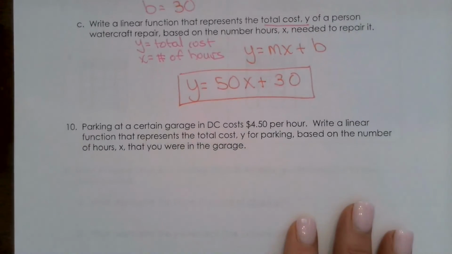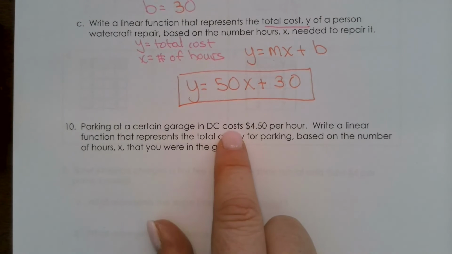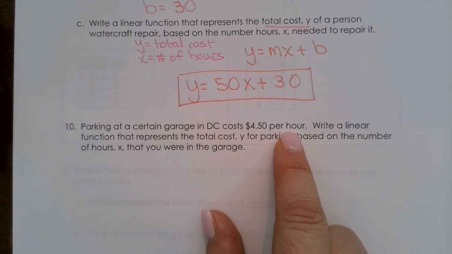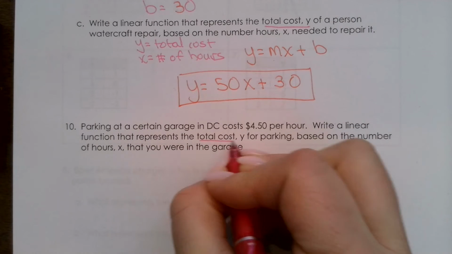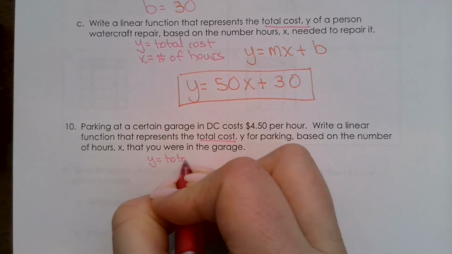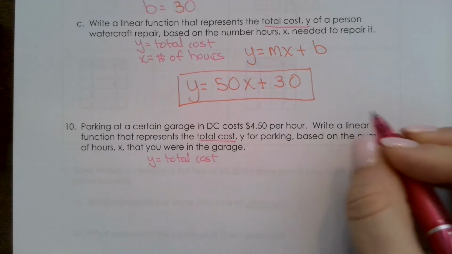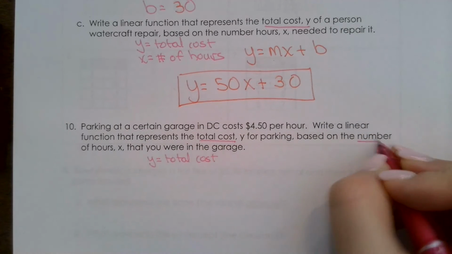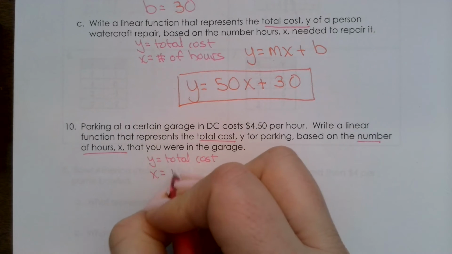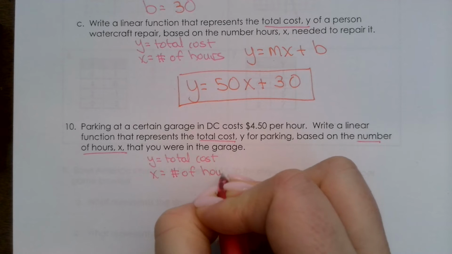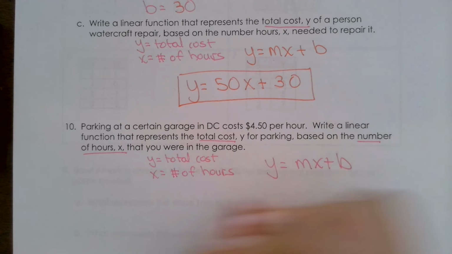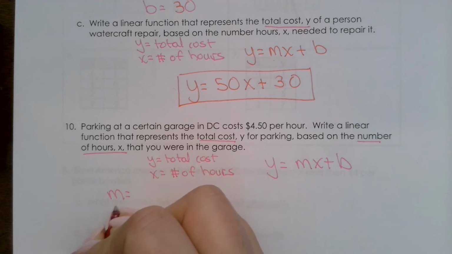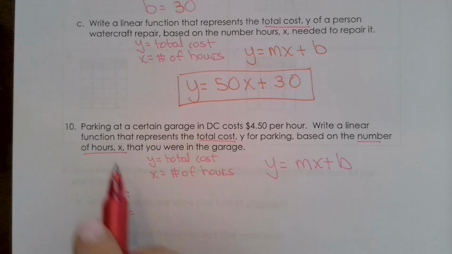Let's look at number 10. Parking at a certain garage in DC costs $4.50 per hour. Write a linear function that represents the total cost, y. So y equals the total cost for parking based on the number of hours, x. So x equals the number of hours. So I'm looking for y equals mx plus b. I need m, my rate of change, and I need b. Let's take a look and see what numbers we've got.